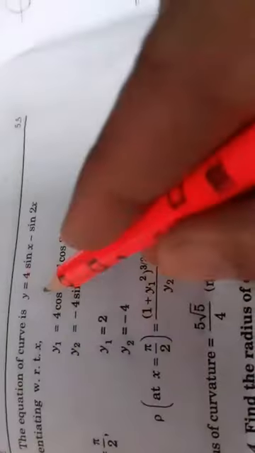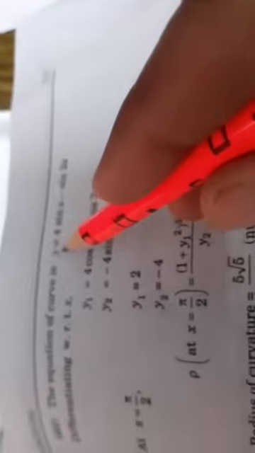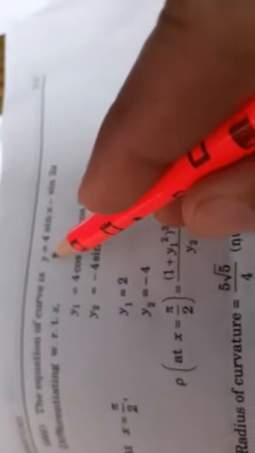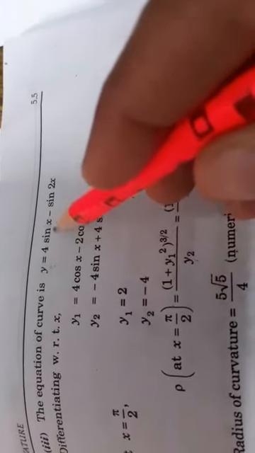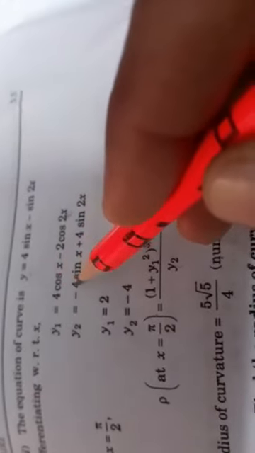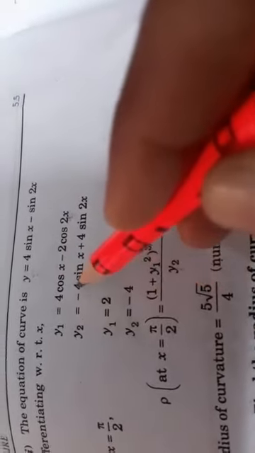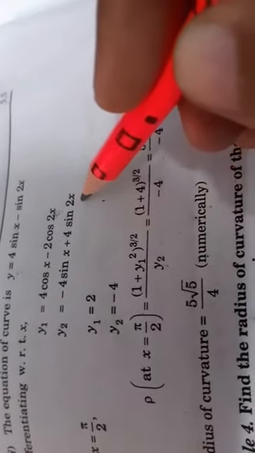First we compute y1 and y2. y1 means the derivative of y with respect to x, and y2 means the second order derivative of y with respect to x. Differentiating with respect to x, we get 4 cos x minus 2 cos 2x. Again differentiating with respect to x to find y2, it becomes minus 4 sin x plus 4 sin 2x.